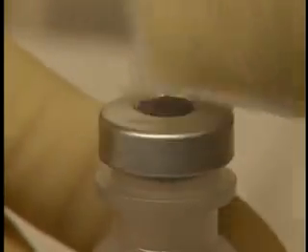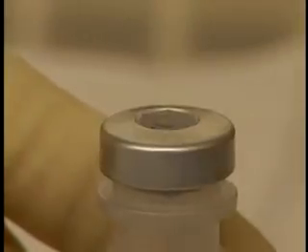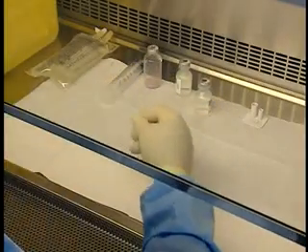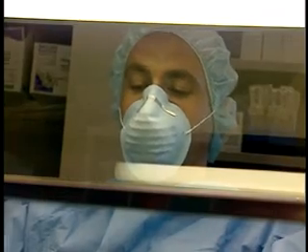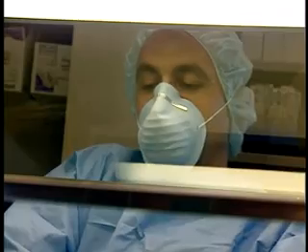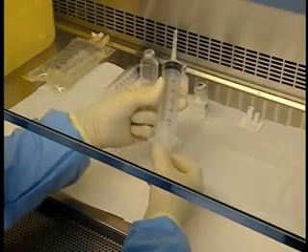Disinfect the rubber stopper of the vial of diluent with an alcohol swab. The alcohol must be in contact with the rubber stopper for at least 30 seconds. Draw in a volume of air equivalent to the amount of diluent that will be drawn into the syringe.